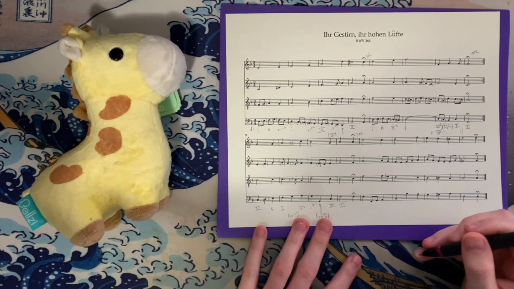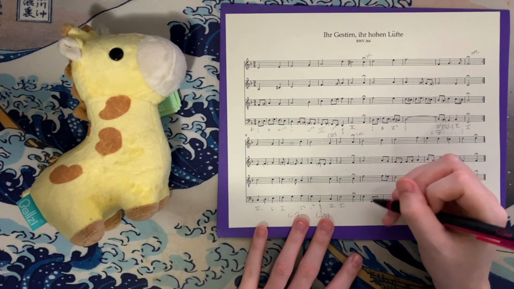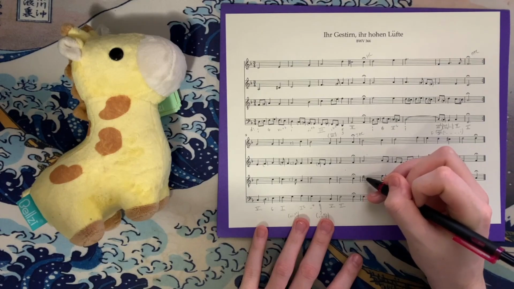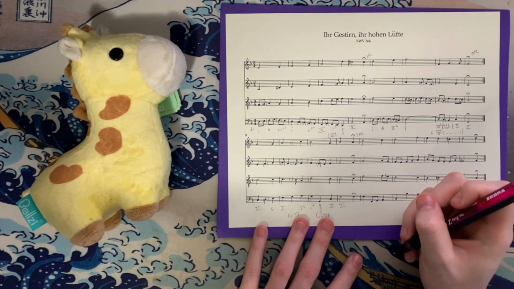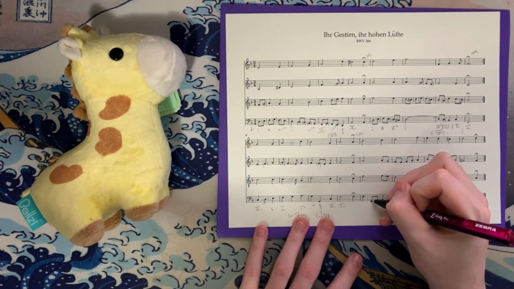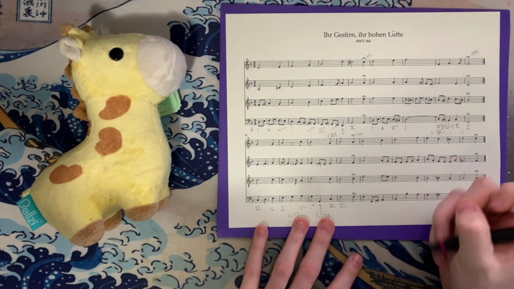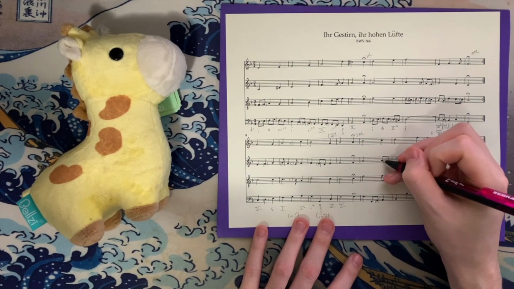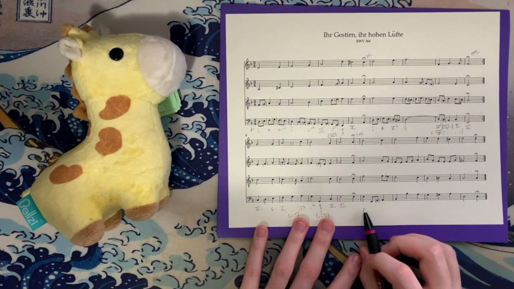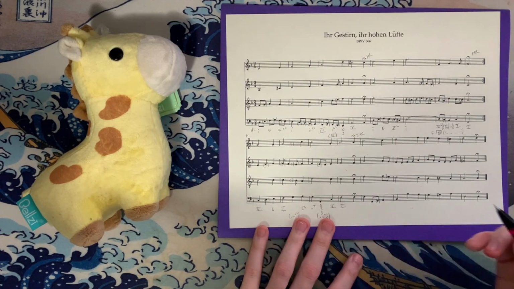So still analyzing in the key of F, we go to another F major chord. We have F, F, A, and C, so we don't need to reanalyze. We have F here, which is a chord tone, so we don't need to reanalyze. G, which is a passing tone, and then we have A, F, A, and C, which again is sort of like taking the chord and inverting it again.